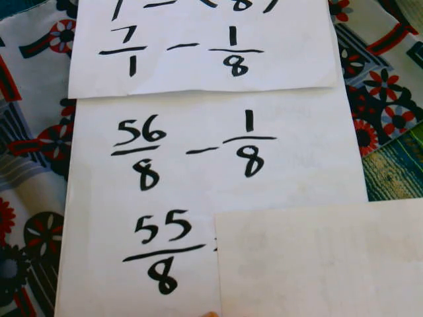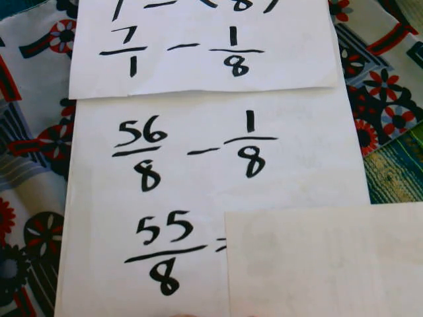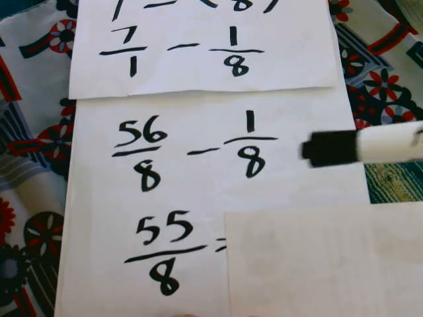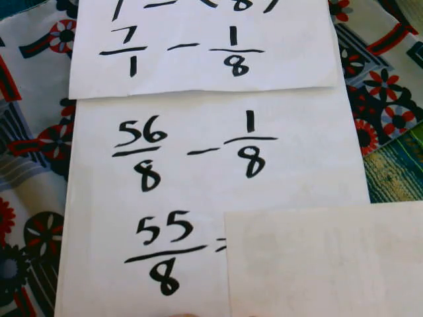Now that's an improper fraction, and you may want your answer to be as a mixed fraction. So in order to do that, we need to think, how many times does 8 go into 55? Let's think. Maybe 7? 8 times 7 is 56. Nope, that's too high. So let's go one lower.